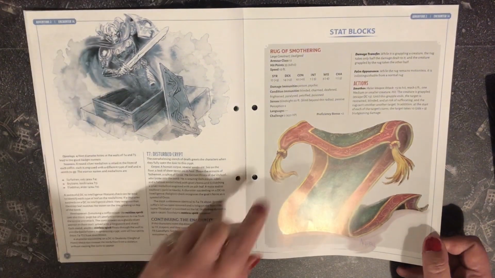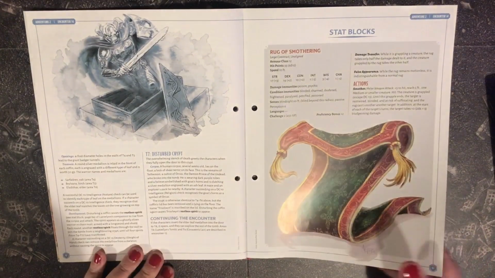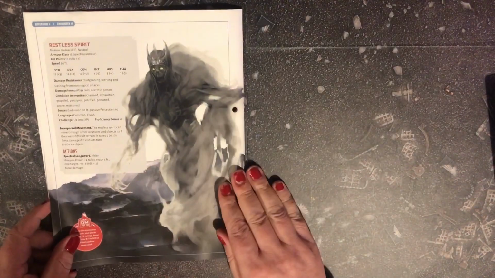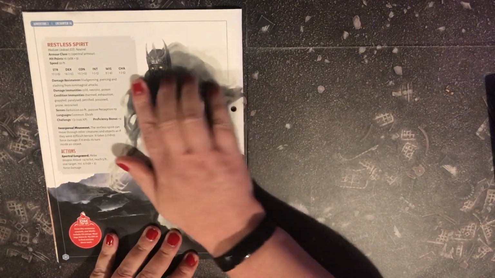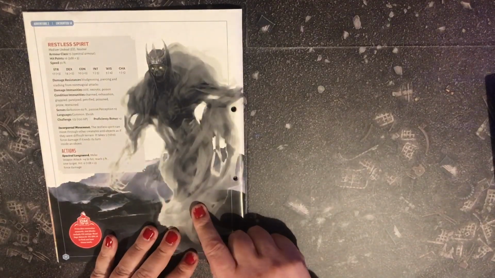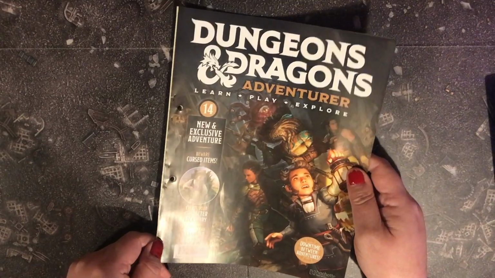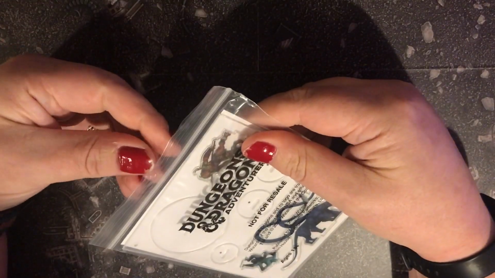Okay, we've got a stat block for a Ruggle Smothering and a Restless Spirit, medium undead, elf neutral. So that's your adventure, your encounter for this issue. Come down, let's have a look at these standees.